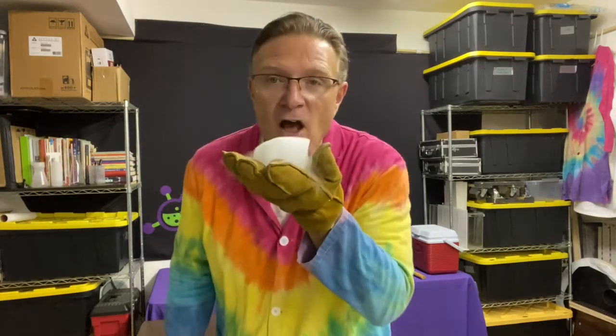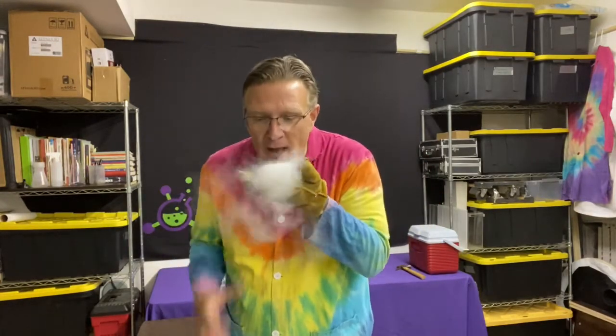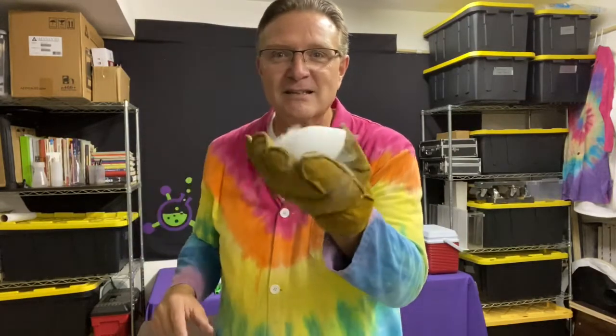So here is a block of dry ice. Watch what happens when I blow on it. Does it turn into a liquid? Is it melting? No, it's turning into a gas. It looks like smoke, doesn't it? Well, there's a word for that. It's not called evaporation. When a solid turns into a gas, that's called sublimation. Sublimation, say that word.